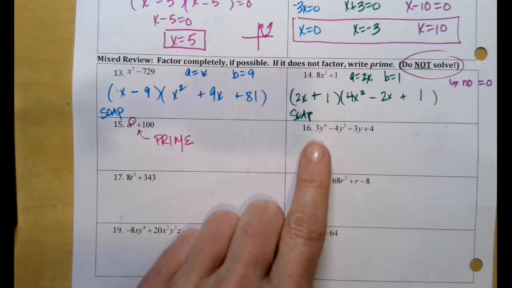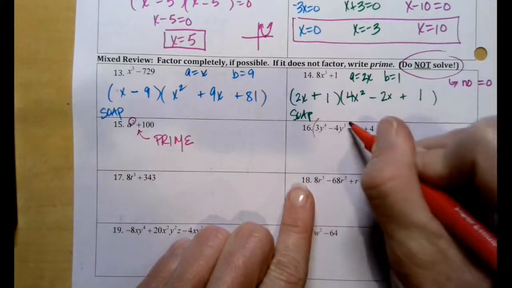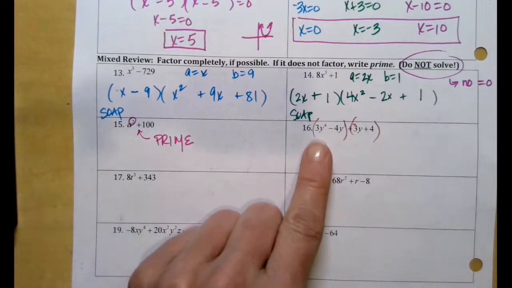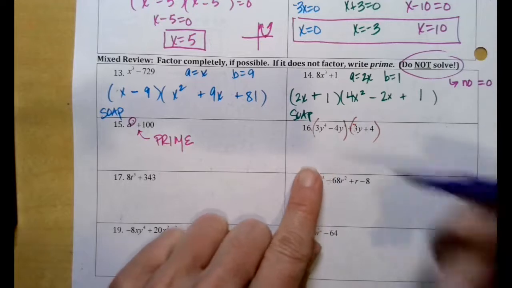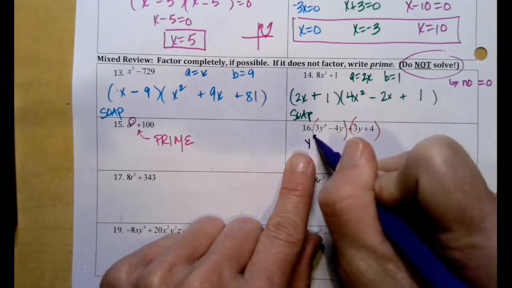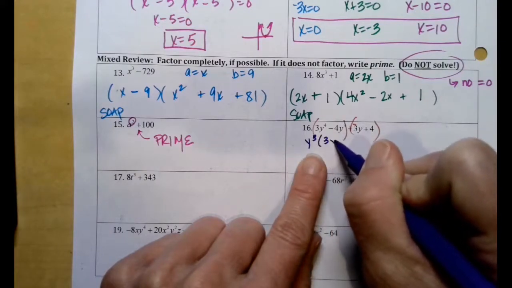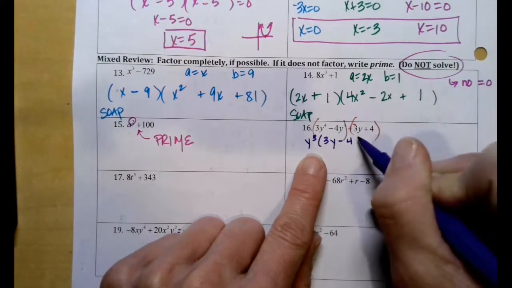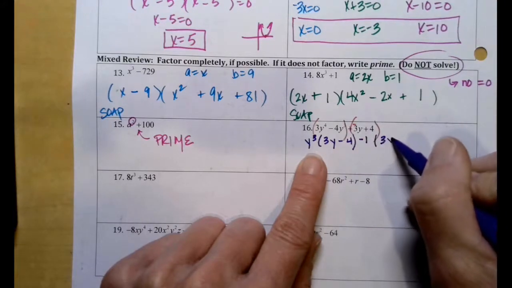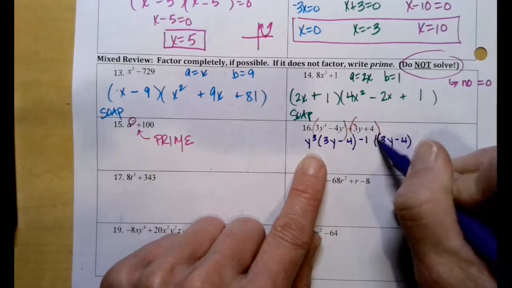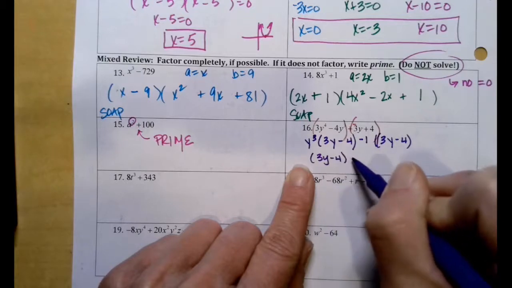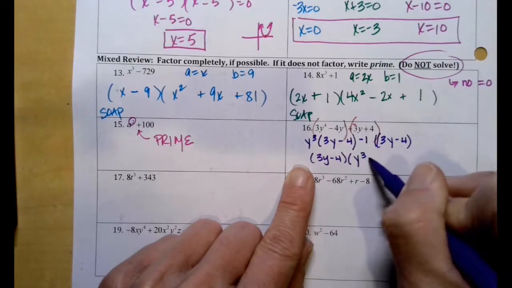All right, I see 4 terms, so associative property. So we'll go ahead and factor out, definitely, look at all those y's. So y cubed is coming out, and that's going to leave me with 3y minus 4. Factor out a negative 1, and that's going to give me a 3y minus 4. There's my happy face. So 3y minus 4 times y cubed minus 1.